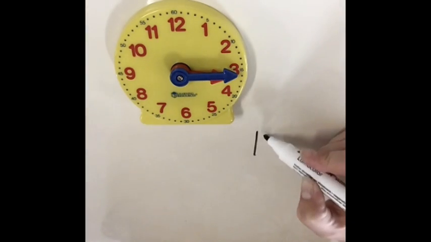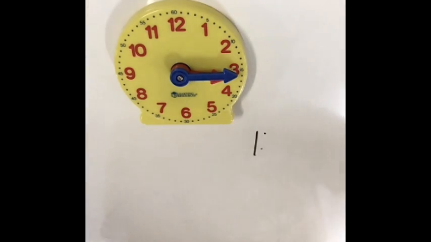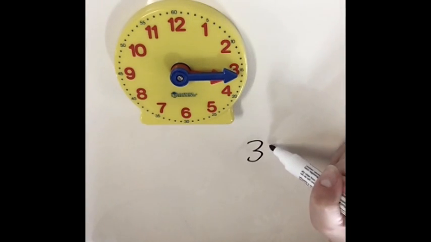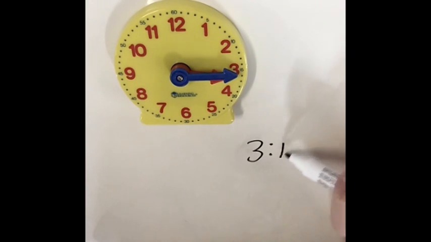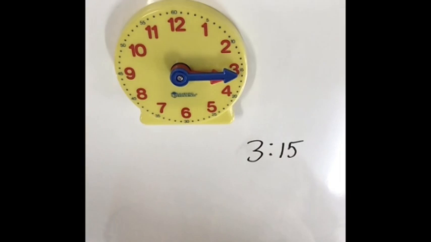Here is the digital time for 3:15. Remember to use the trick of counting in 5s from the 12 if you get stuck.